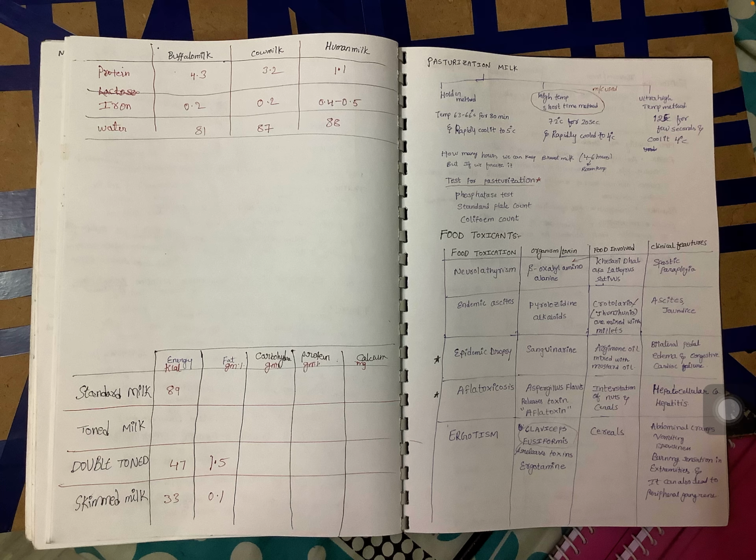And the pasteurization of milk: holder method, high temperature short time method, and the ultra high temperature method. Ultra high temperature is 125 for a few seconds, and then cool it to 4 degrees. In the high temperature short time method, 72 degrees for 20 seconds, and rapidly cool to 4 degrees Celsius. Holder method, 63 to 66 for 30 minutes, and then rapidly cool it to 5 degrees. How many hours we can keep the breast milk? 4 to 6 hours we need to keep in the room temperature, but if we have fridge, longer.